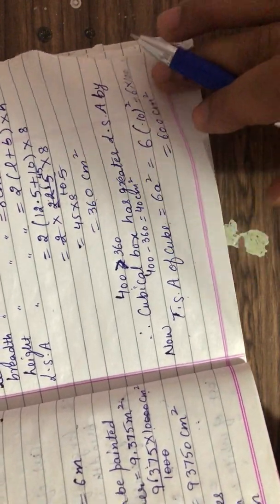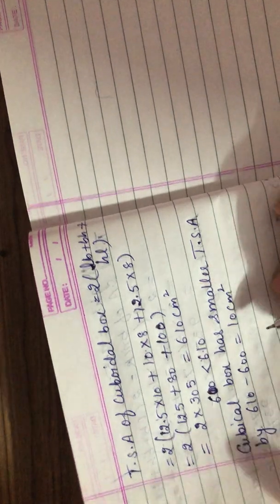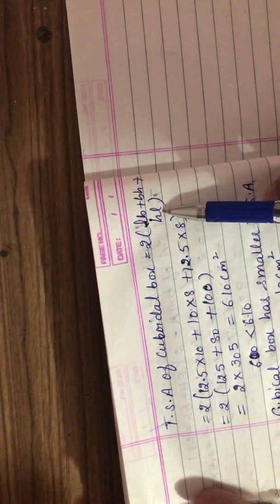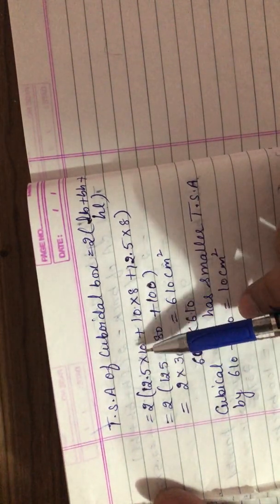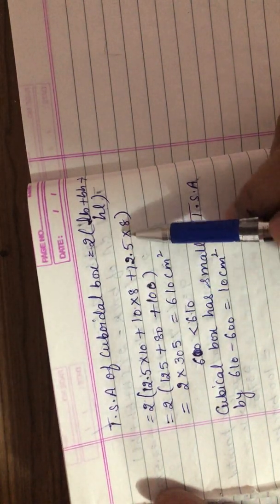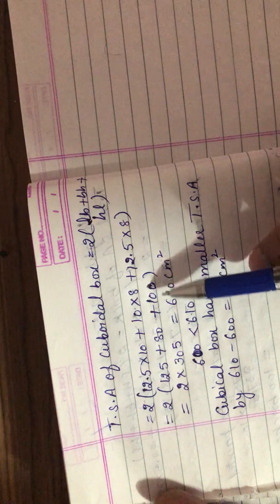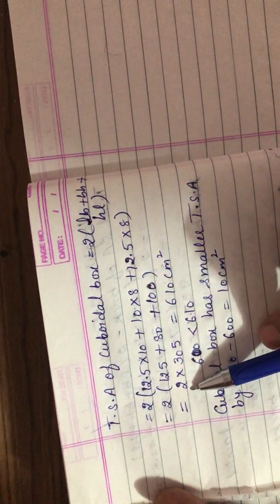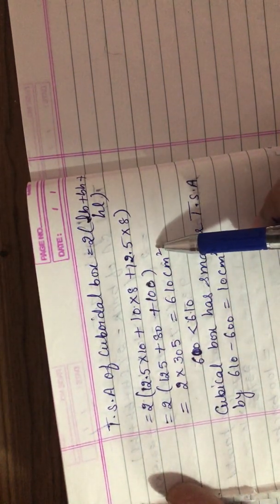So this is the total surface area of the cube. Now the total surface area of the cuboidal box is 2 into (LB plus BH plus HL). So after putting the values, L into B, 12.5 into 10 gives 125, B into H gives 80 and H into L gives 100. So after adding and multiplying it with 2 we get 610 centimeter square.